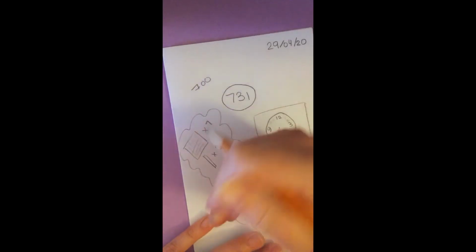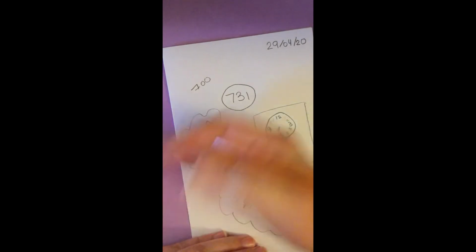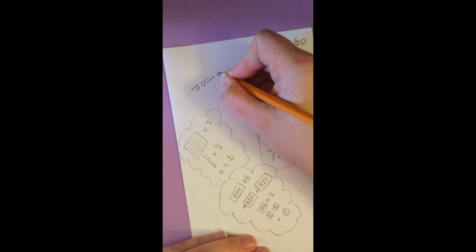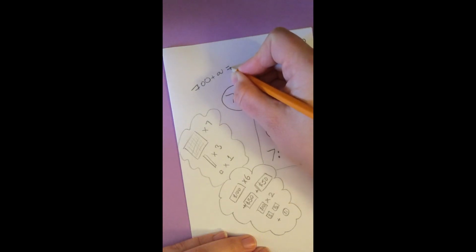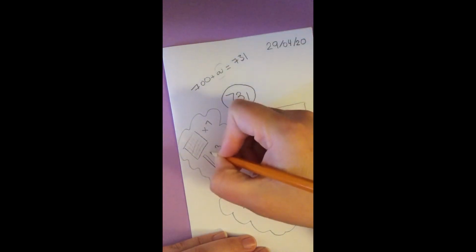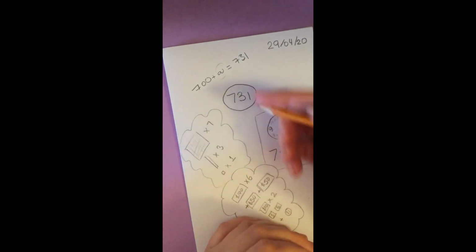So if I want to take away a number and replace it with a letter, that's essentially what algebra is in this case, then I could do 700 plus a equals 731. So then we have to solve for a now. So this is an example of how you can challenge yourself, and it shows that this page isn't just a page of things you already know. It's also equations that you're coming up with, or math problems that you're coming up with to solve for yourself.